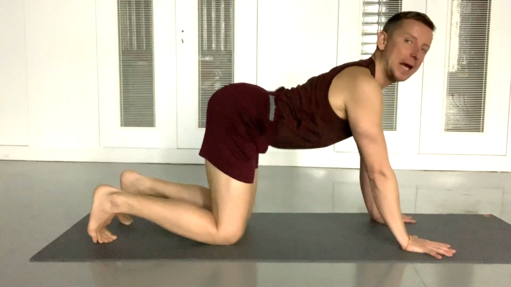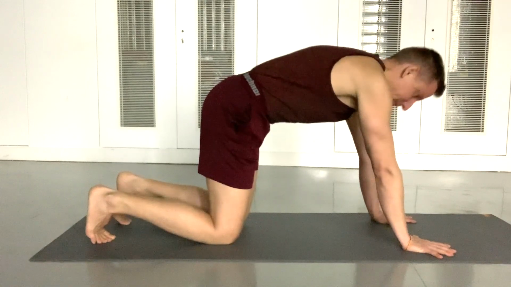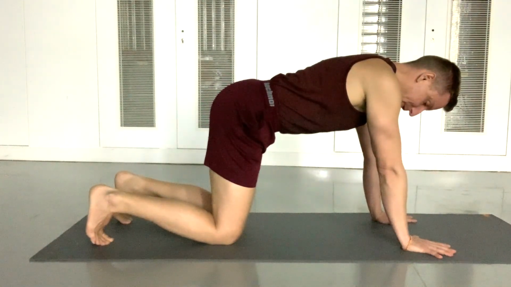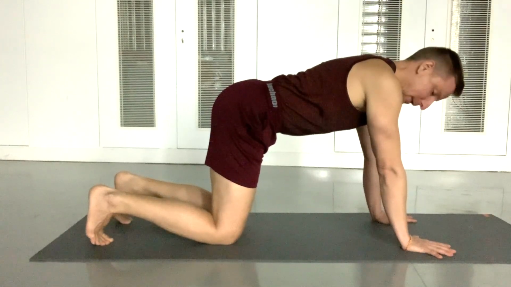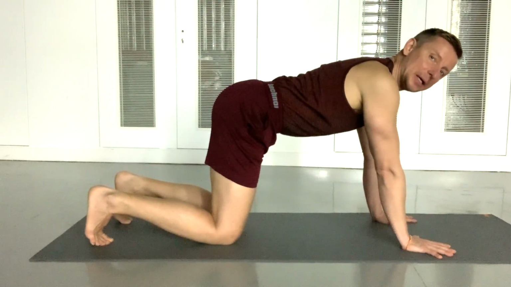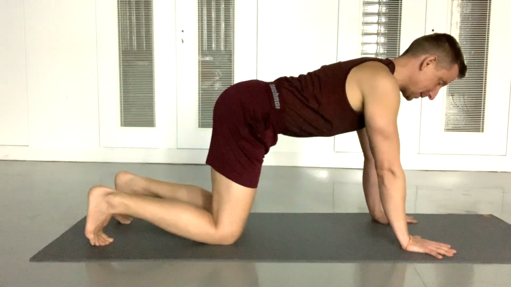Anterior tilt and the posterior. Now let's find a neutral pelvis. I keep my core muscles engaged. If you look at my lumbar spine, there's a slight curve. So I'm respecting the natural curves in my spine, my lumbar, my thoracic, and my cervical spine.